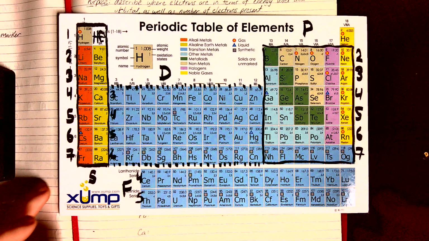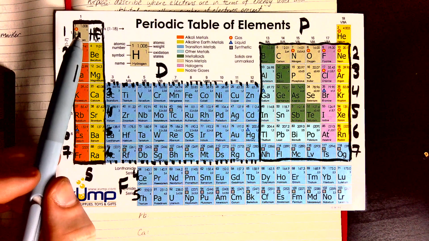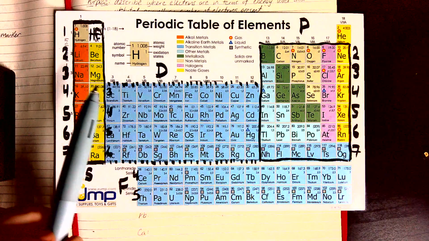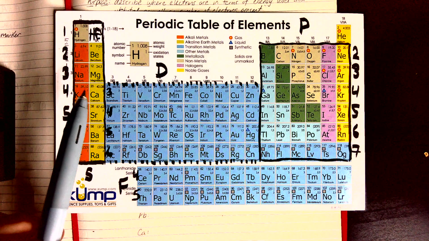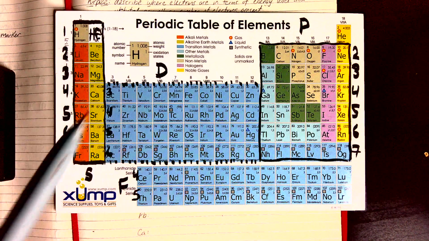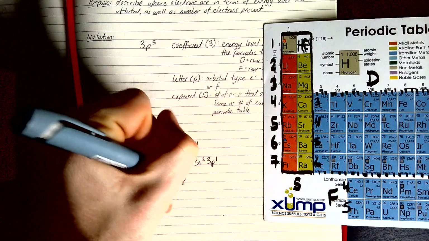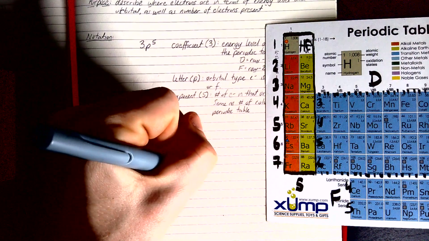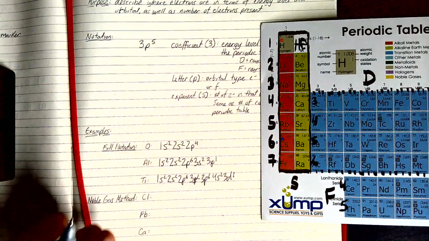Now titanium. Titanium is here. This is kind of far down the periodic table. Let's go. 1s2, 2s2, 2p6, 3s2, 3p6, 4s2. Now remember, D goes down by 1, 3d2. So: 1s2, 2s2, 2p6, 3s2, 3p6, 4s2, 3d2.